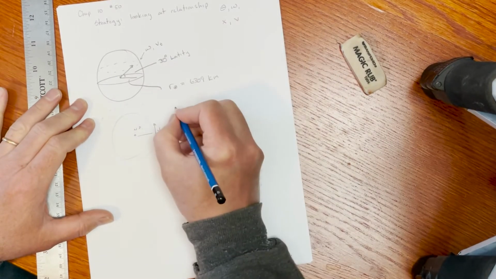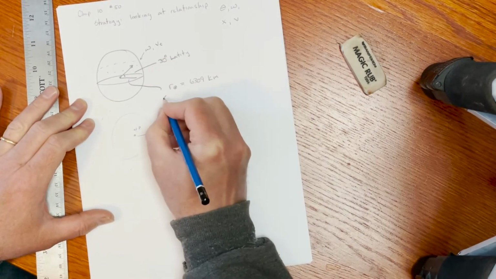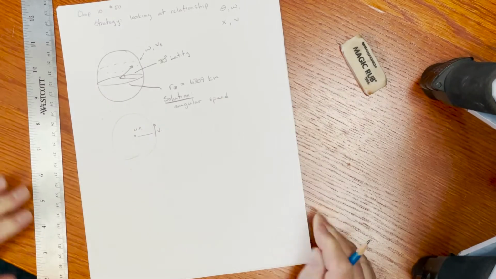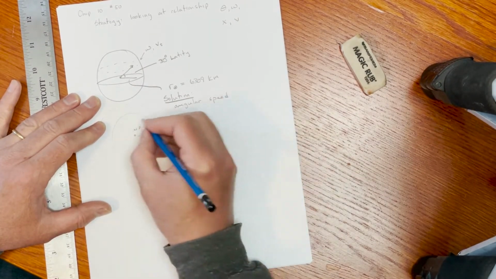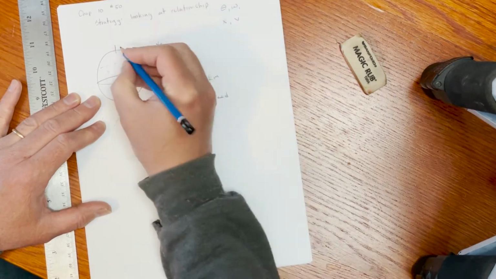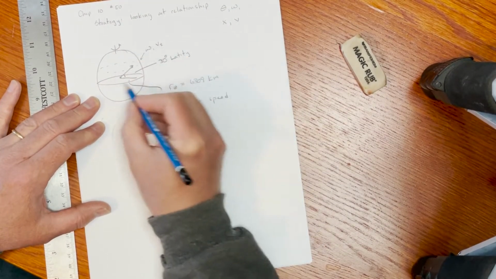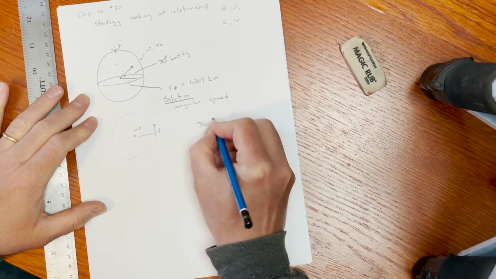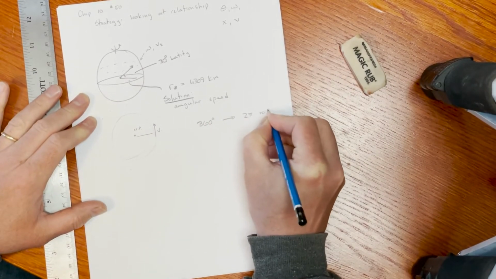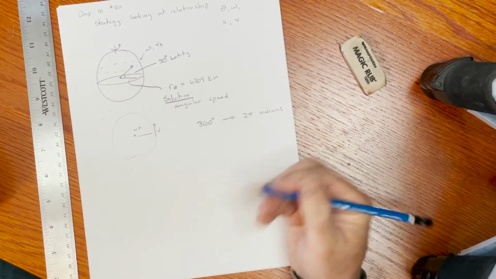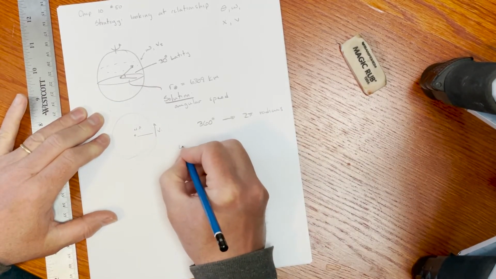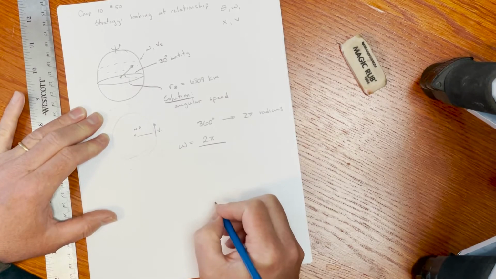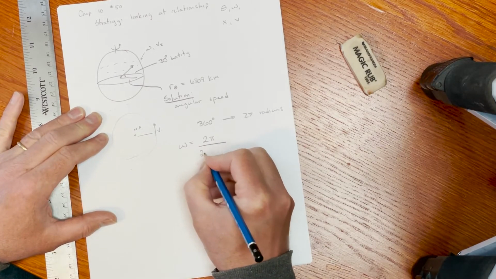So first of all, let's look at the angular speed. So this is our solution here. We calculate the angular speed by looking at how long it takes for this orb to rotate. So one full rotation is going to be 360 degrees or 2 pi radians. And we'll do this in radians because the units of angular rotation are radians per second. So our angular rotation is going to be equal to 2 pi divided by how long it takes to go around in one complete circle, and that's roughly 24 hours.